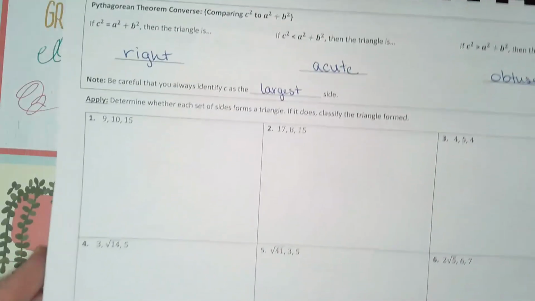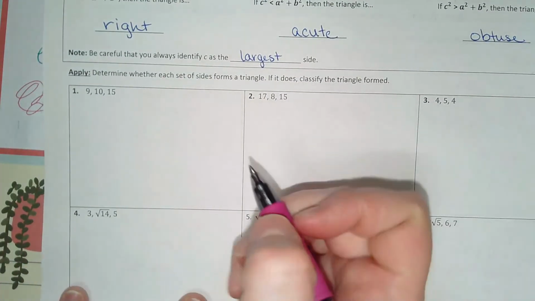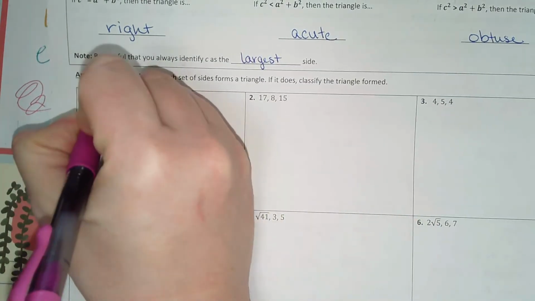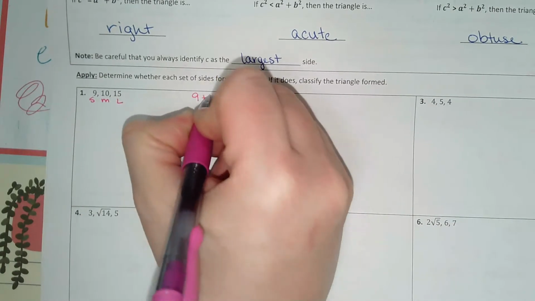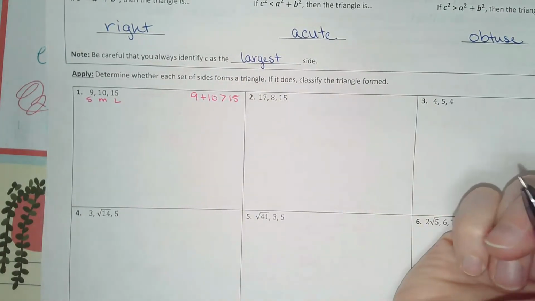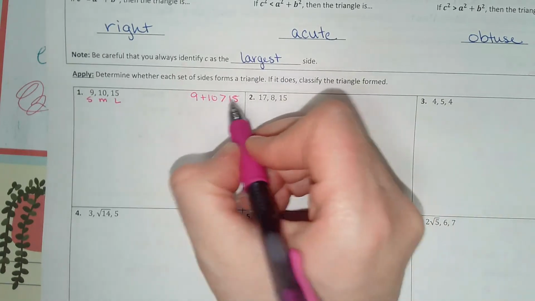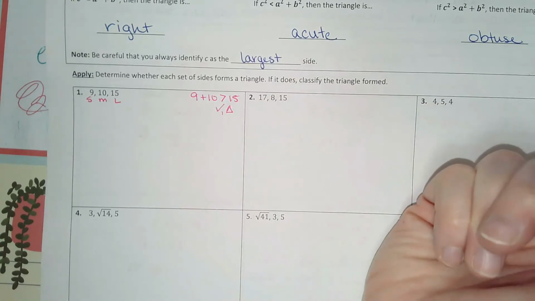So in the upper right-hand corner, or near the numbers, what I do is I always take small, medium, large, and I do a really quick 9 plus 10, is that greater than 15? If that is true, so 19 is greater than 15, I say yes, it's a triangle, okay? Then I can perform this.